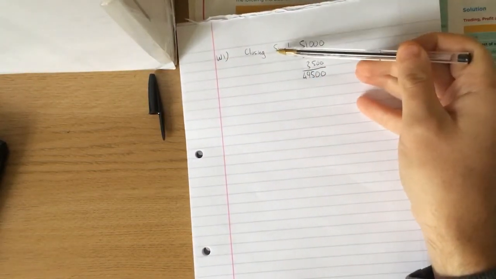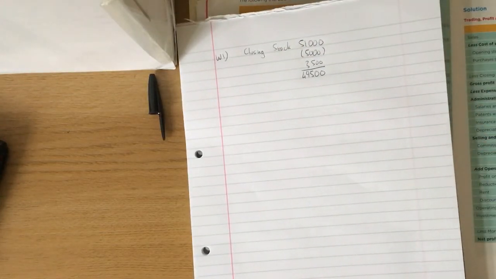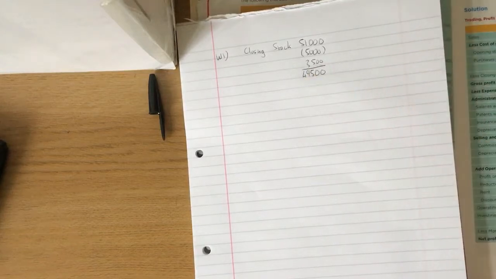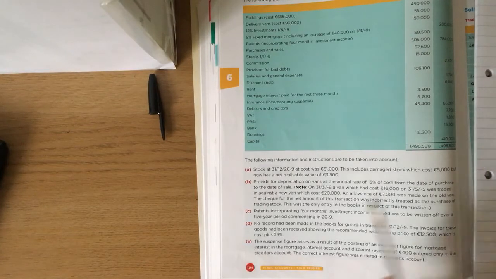I think the better idea is leave working one as your closing stock working, and if something comes up later that adjusts closing stock, come back here and make the adjustment here, rather than having closing stock adjustments all over the place. All right, that's a standard enough one, and once you've seen that adjustment, it's straightforward enough.